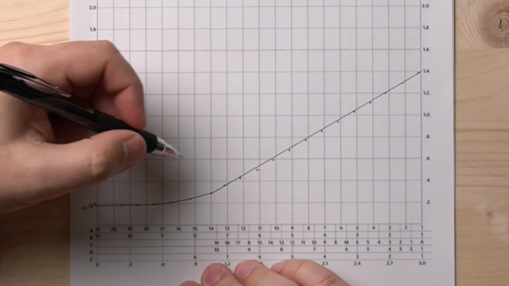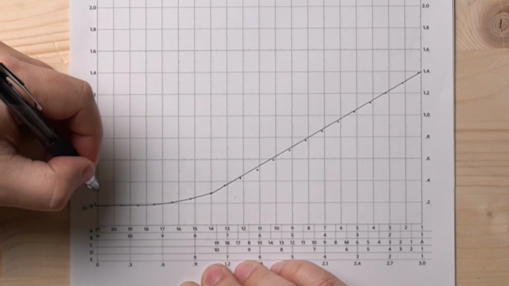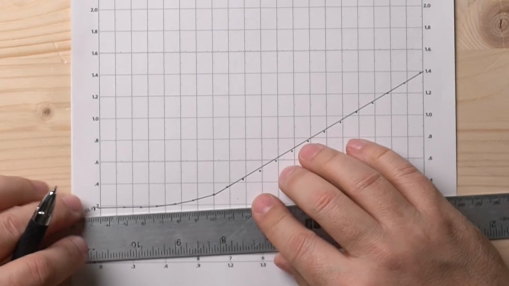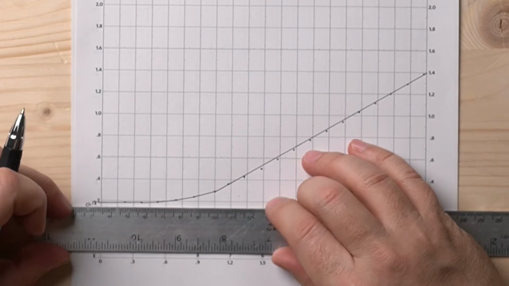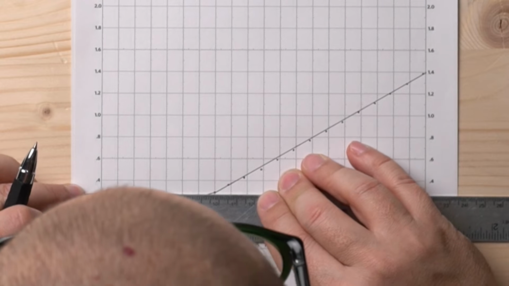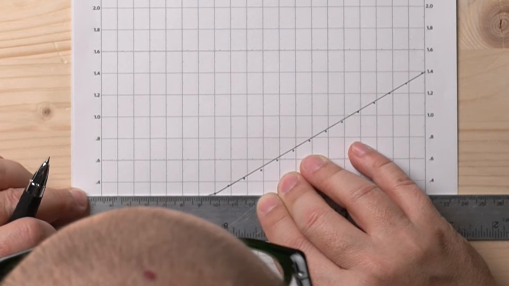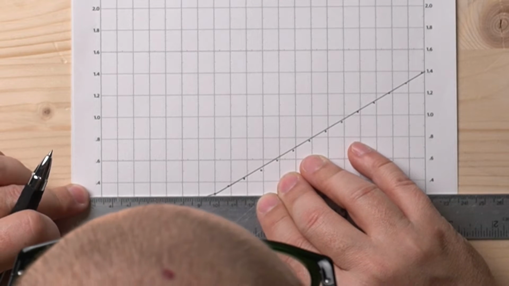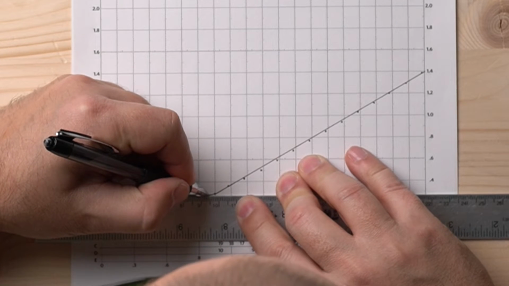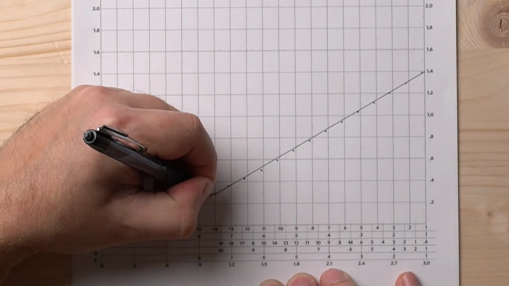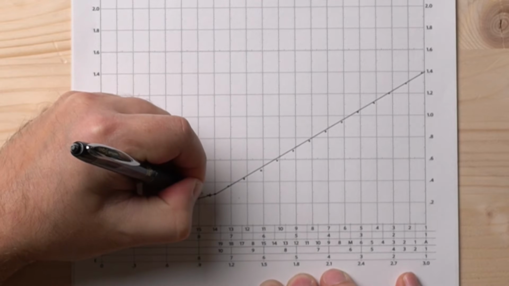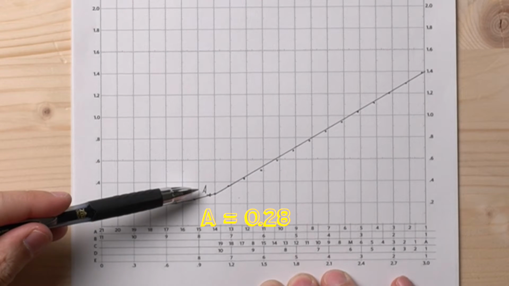And we get that, 0.28, right. We're going to use this ruler to make sure we're at the right spot. 0.28. We get it right here. So this we're going to label A.